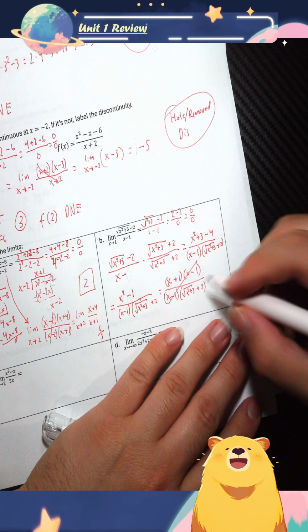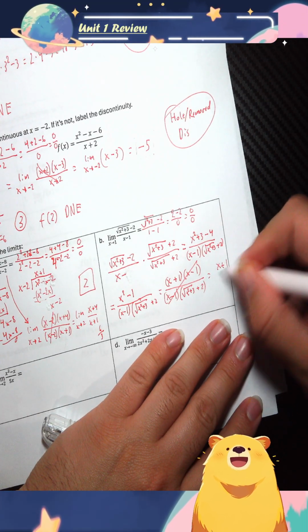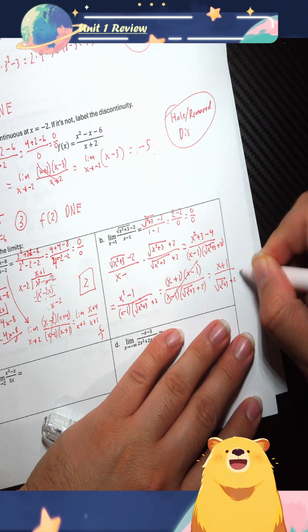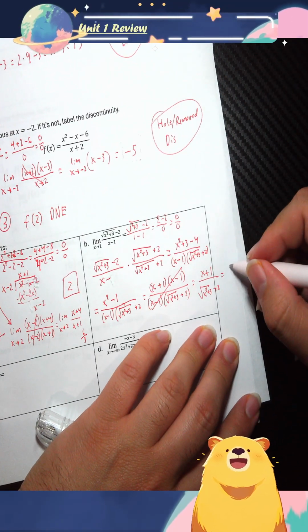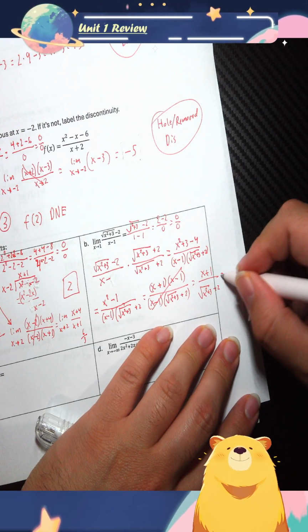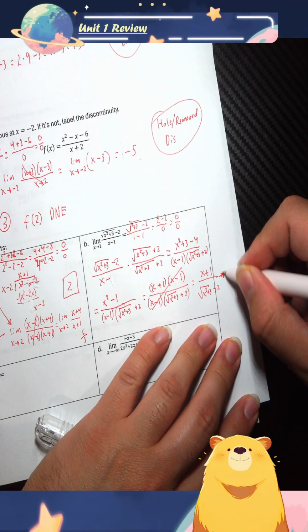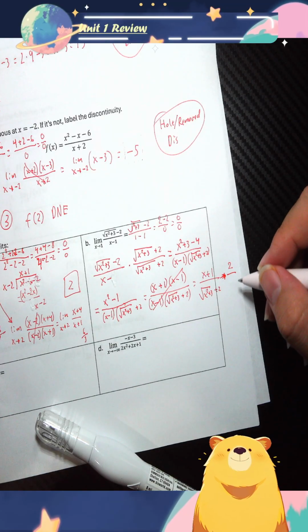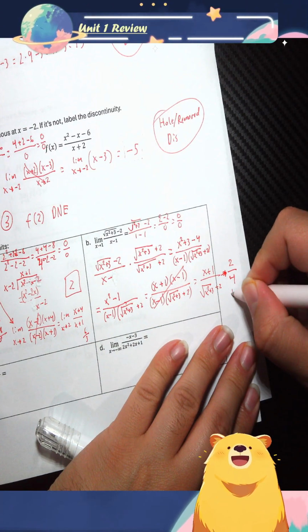And now we just plug in 1 for x plus 1 at the top, and the square root of x squared plus 3 plus 2 on the bottom. And that's going to be, or let me do an arrow, that's going to be 2 over 4 or just 1/2.